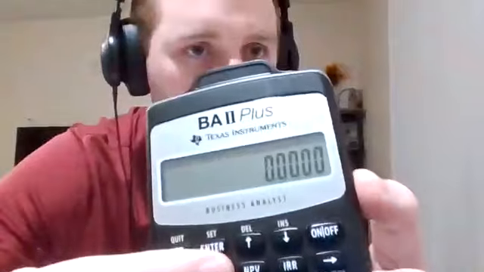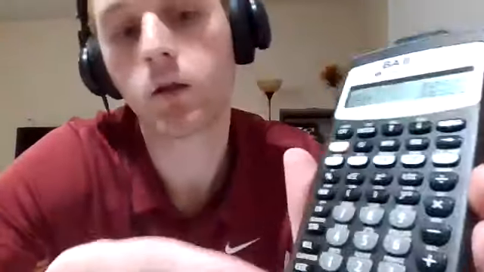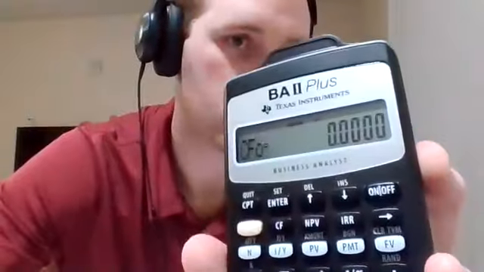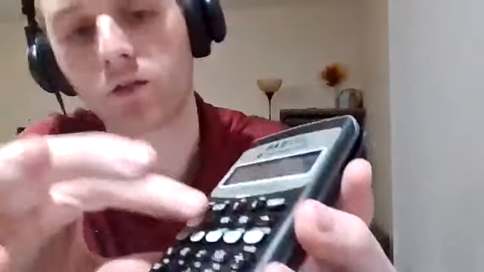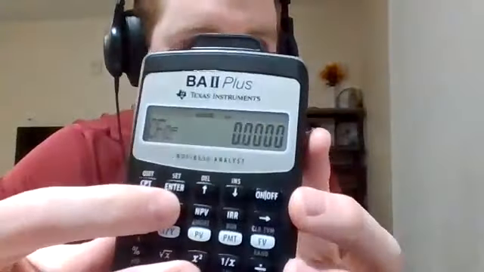So we're going to go to cash flow again. We got to clear it. So we're going to do second clear work. This is to make sure we don't have any numbers, because let's say we did a 5-year cash flow and now we're doing 3, it's going to keep those extra 2 years in there. So we want to make sure we clear it out. All right, so we go to cash flow, right? And it brings up this CF0.